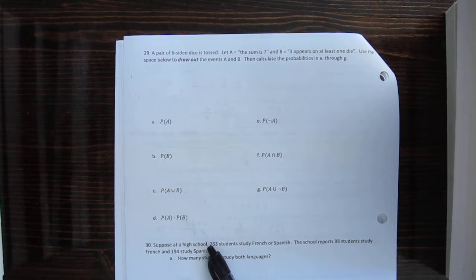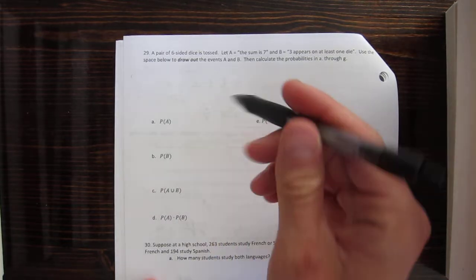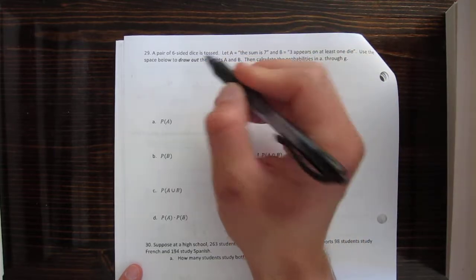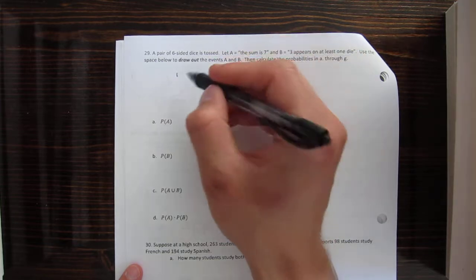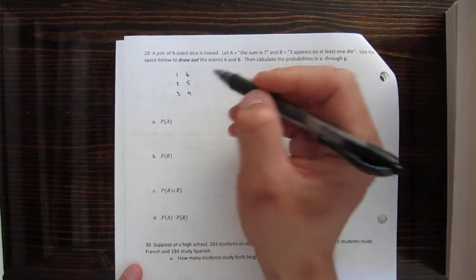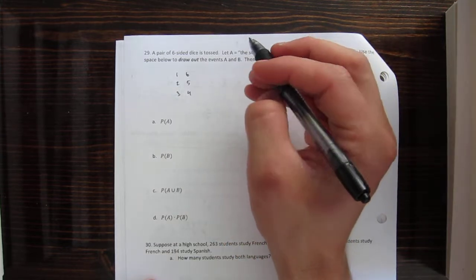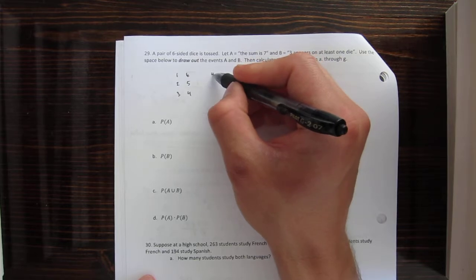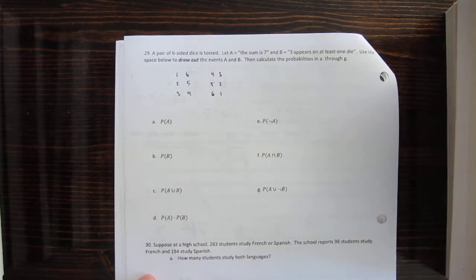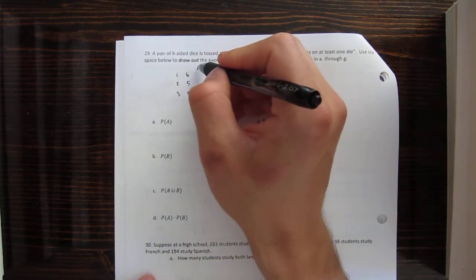$29. A pair of 6-sided dice is tossed. Let A equal the sum is 7 and B equal 3 appears on at least one die. Use the space below to draw out the events A and B. The sum is 7. Well, the sum is 7 could be the first one is a 1 and the second one is a 6. We could have a 2 and a 5. We could have a 3 and a 4. We could also have a 4 and a 3, a 5 and a 2, or a 6 and a 1. So the sum is 7. This would be A right here.